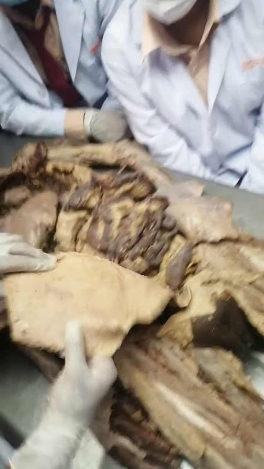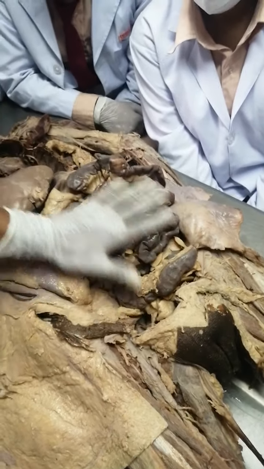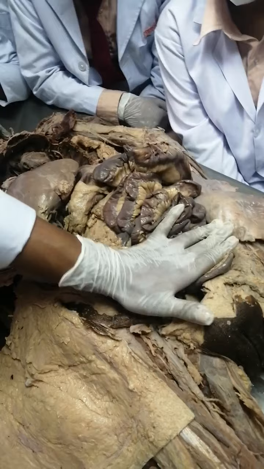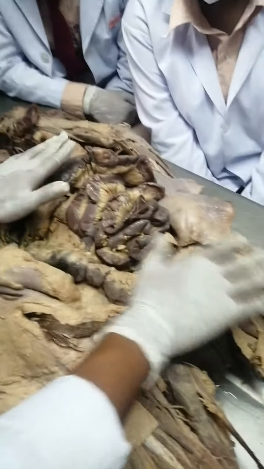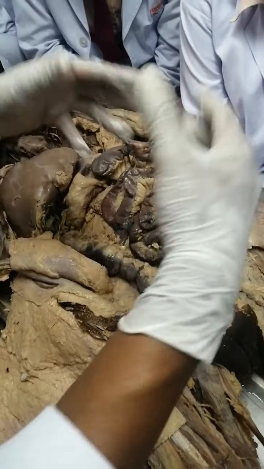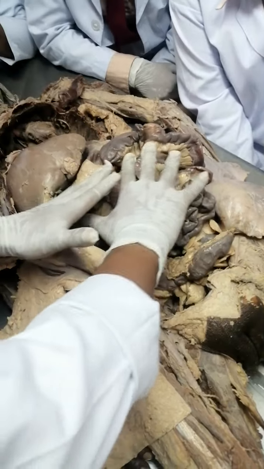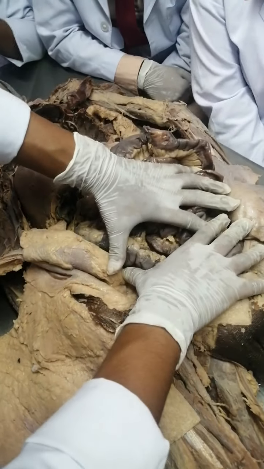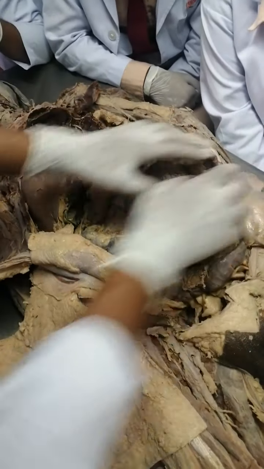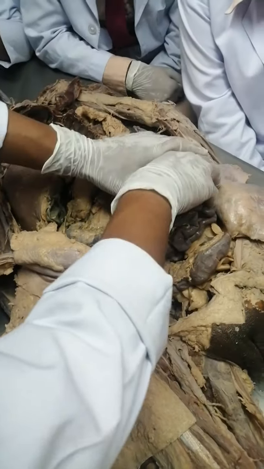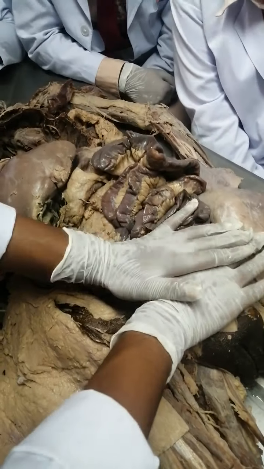The face here. Then you will see here a greater omentum. Okay, that is the fat, nothing else. This is just the fat which has got lymphatics, and it is important to control the infection above here, because if there is infection, that will move like this and control the infection here. Okay, this here will be the greater omentum.